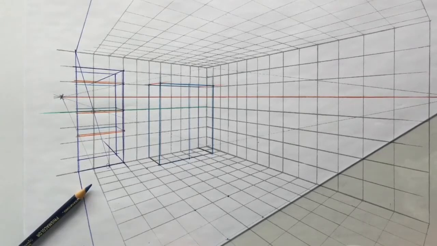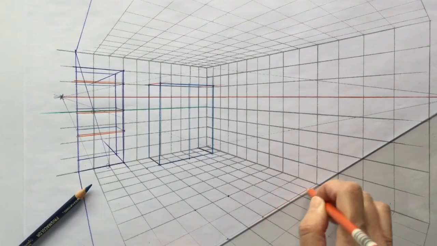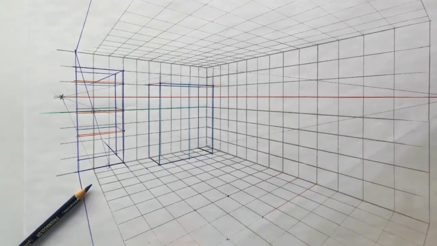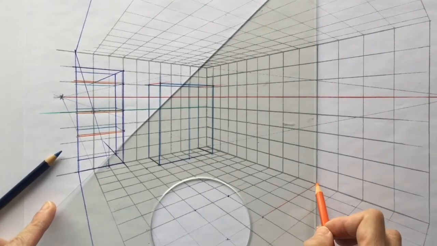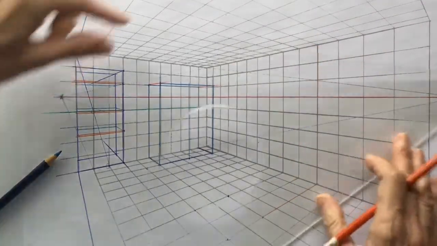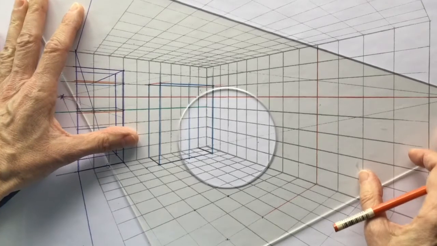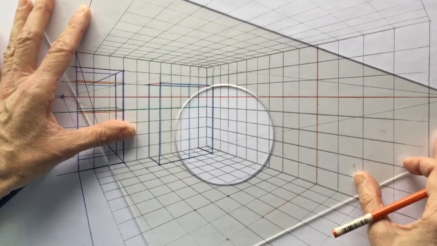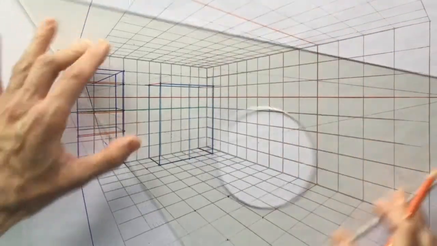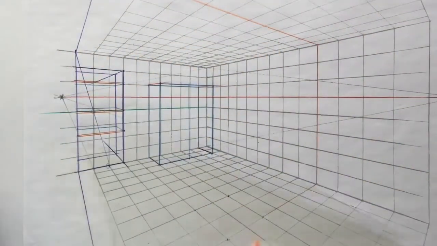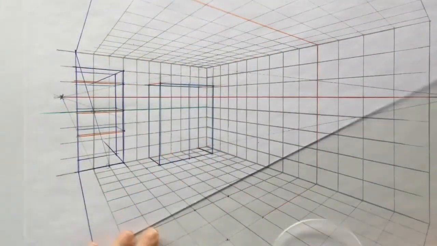Using my right vanishing point. Always use your vanishing point, because you're relying on a small point to bring you up. And bring it over. This is also going to help us when we want to get how far down we want to hang our light. And I can do the same here.